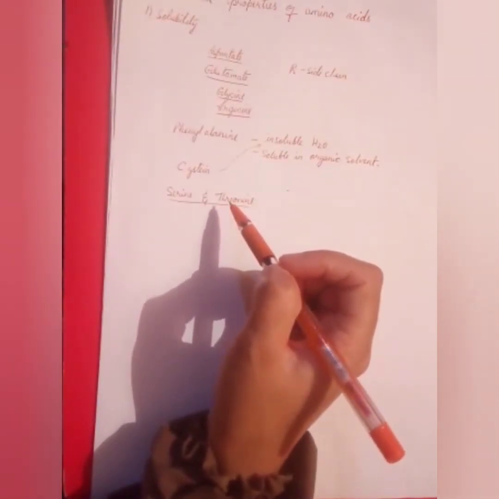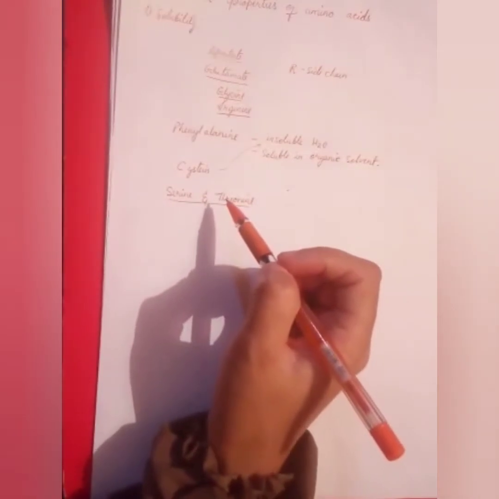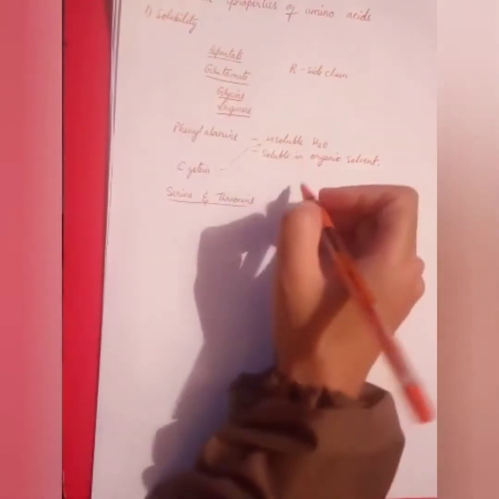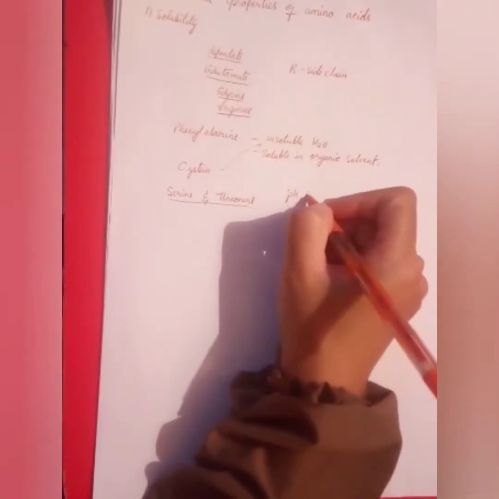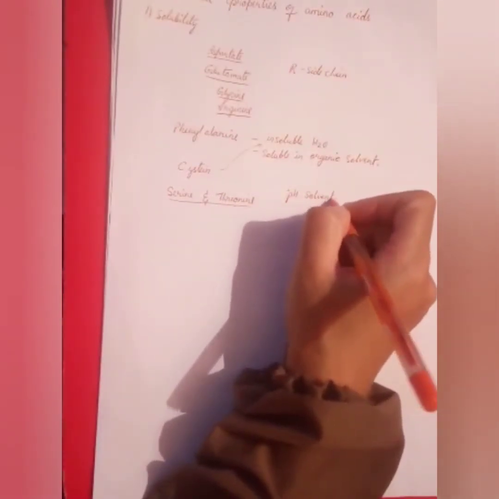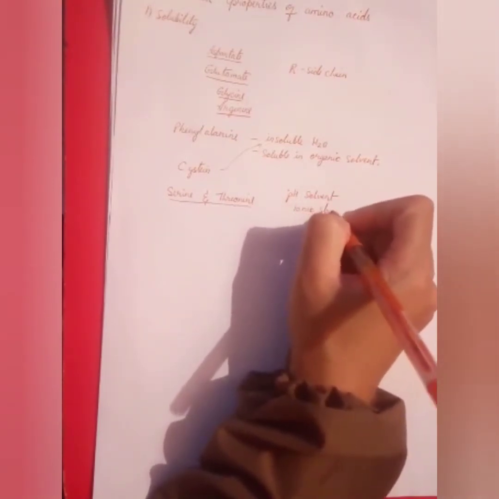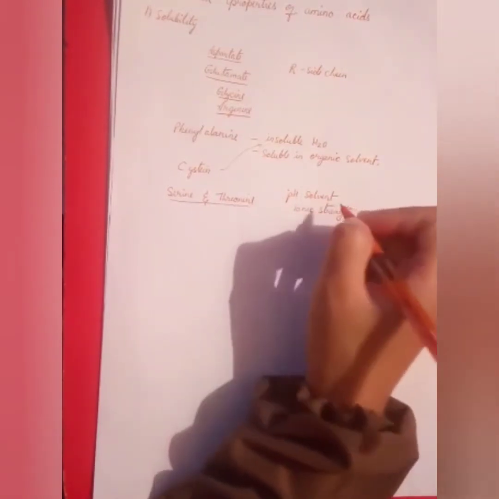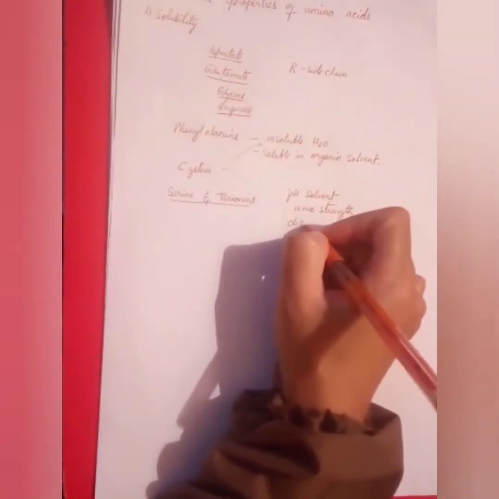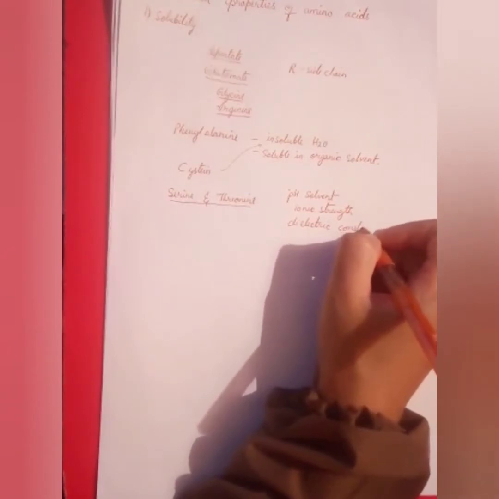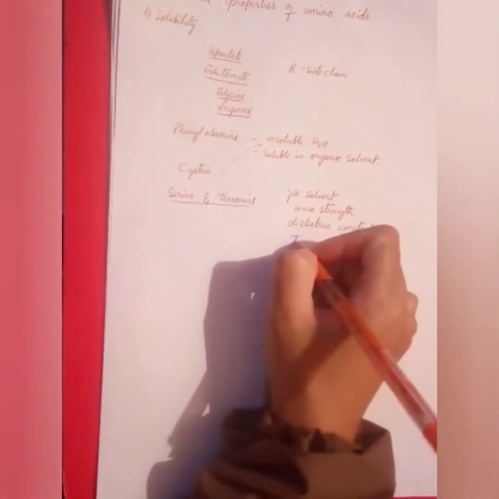And the solubility of amino acids is also dependent on the pH of the solvent, then the ionic strength, the dielectric constant, and the temperature.